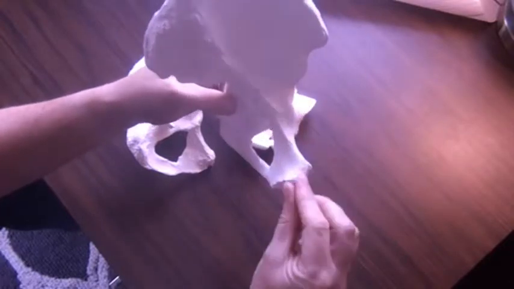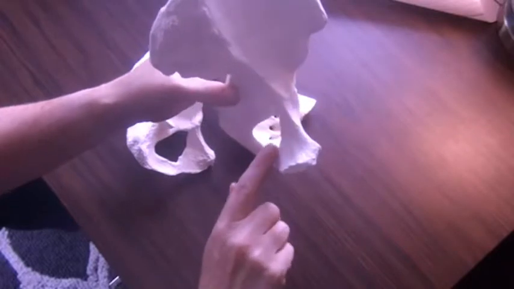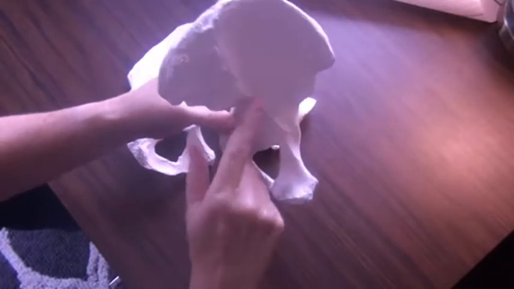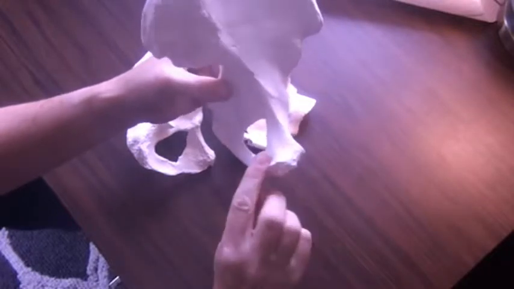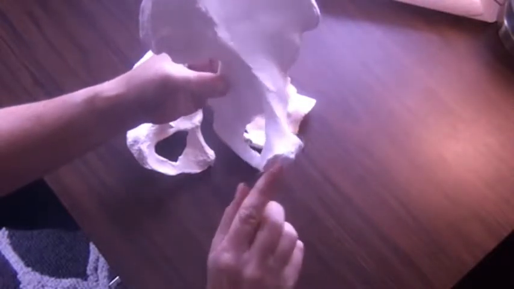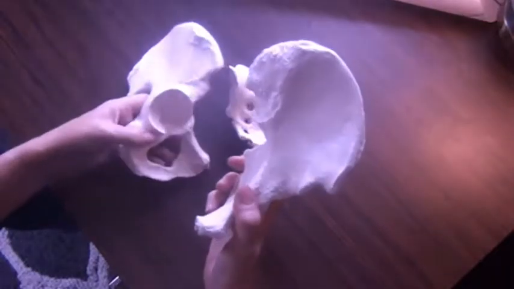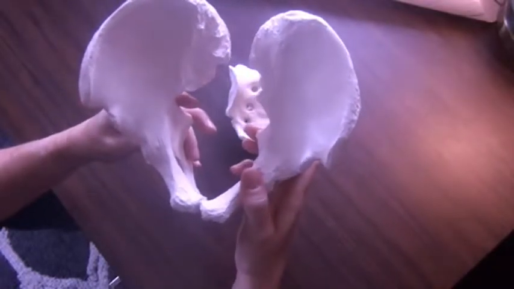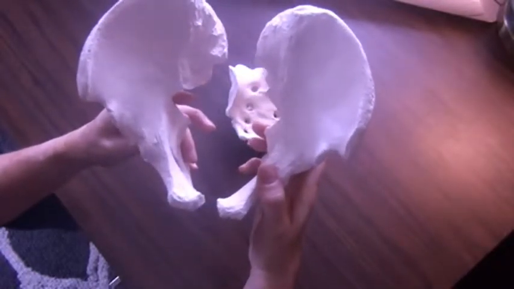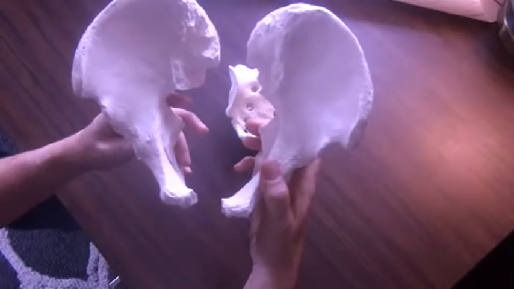And if we look a little more anterior in the pubis area, this is the pubis bone, which is the third bone that comprises the coxal bone. This is a little more angular, and you have this articular space here that's going to articulate with the pubis bone on the other coxal bone to create your pubic symphysis, which is going to be the anterior joint of your pelvis.